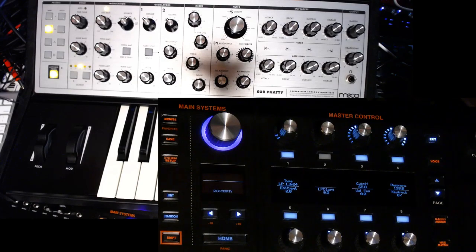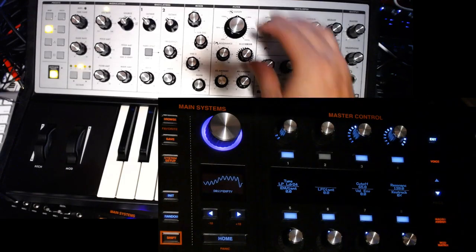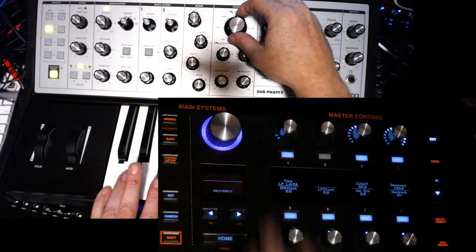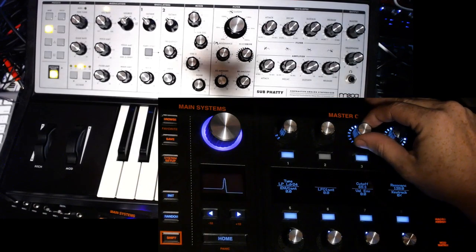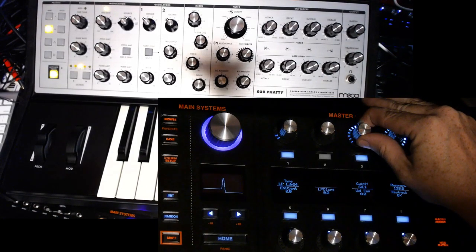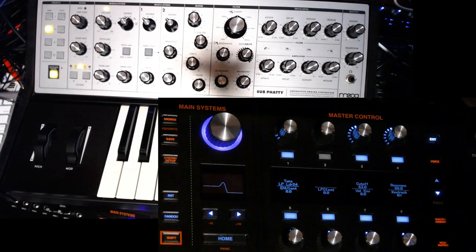I'm doing my best to kind of match volume levels between the two. It's more difficult than it sounds when you're doing it live. I'm going to bring this drive all the way back.